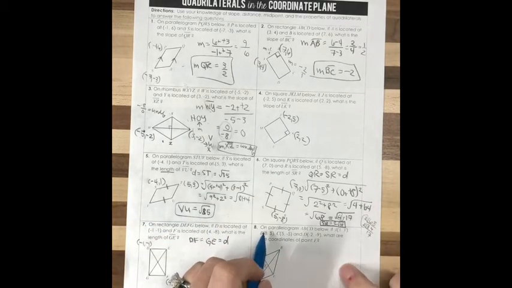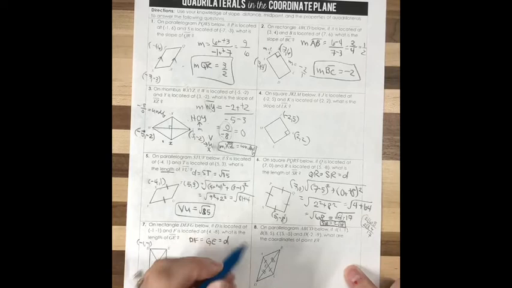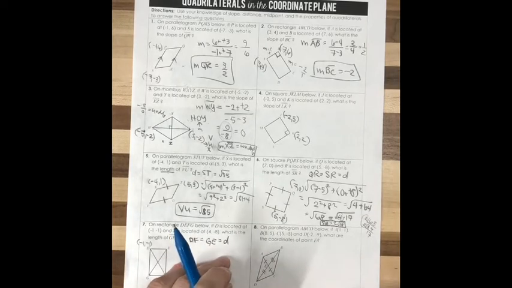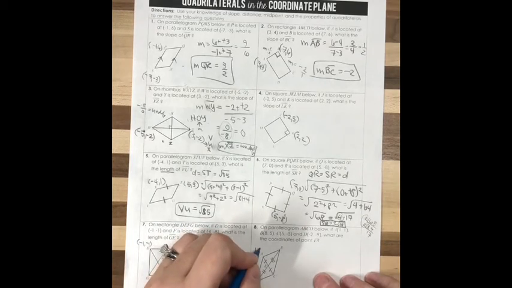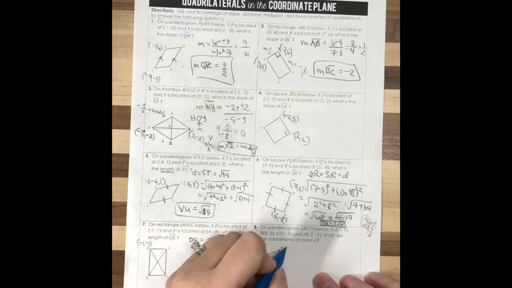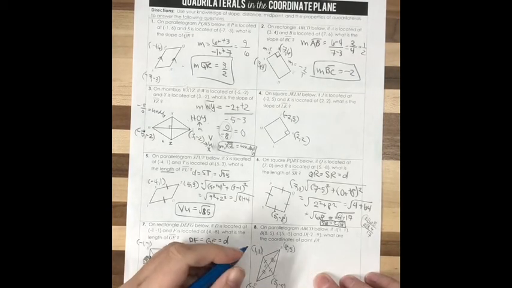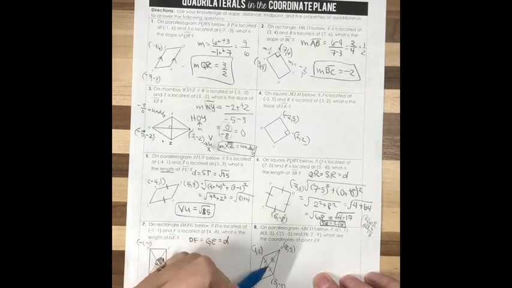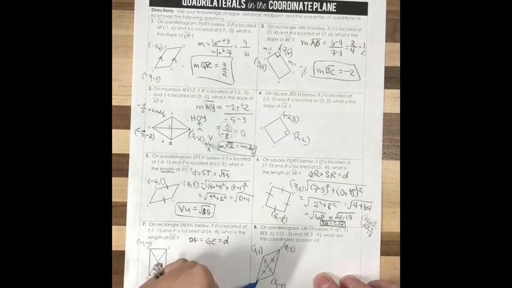Number 8, on a parallelogram, so we know this is a parallelogram. So we know the diagonals bisect each other, but we don't know if they're congruent yet. Now, A is the point 1, 1, B is the point 8, 5, C is the point 5, -5, and D is -2, -9. We need to find point E. Well, E is where the 2 diagonals intersect.